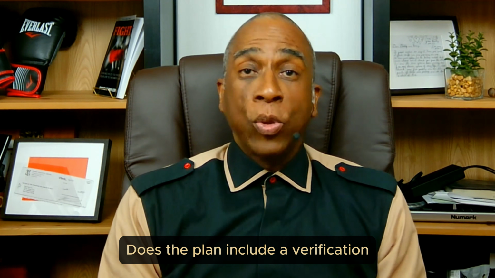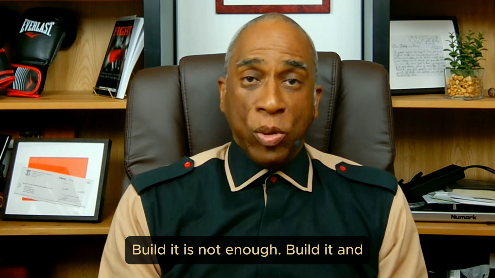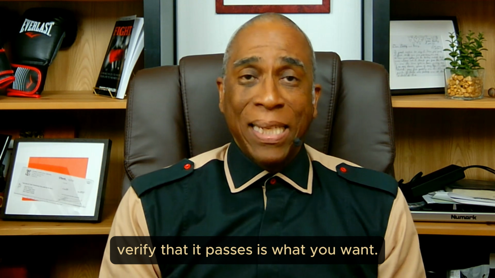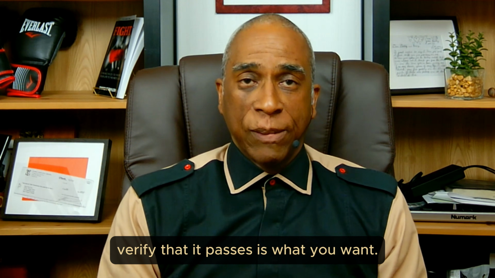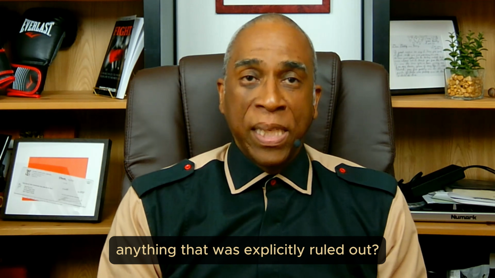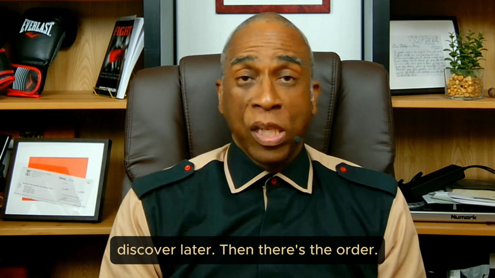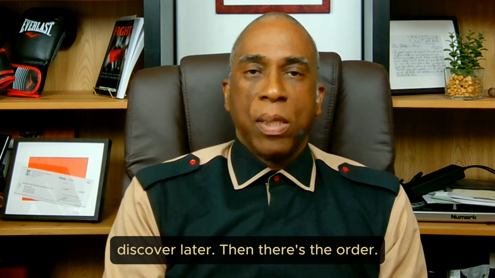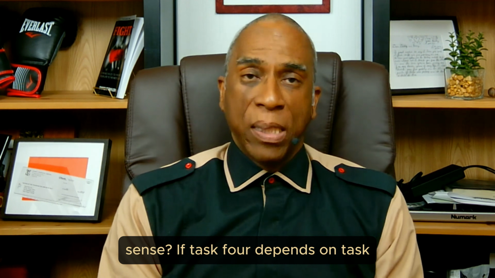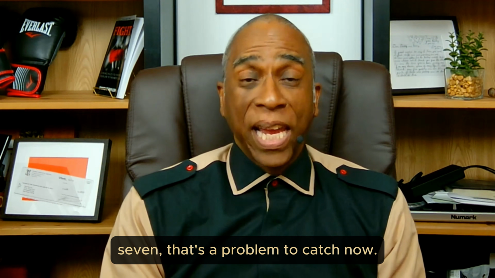Does the plan include a verification step for every acceptance criterion? Build it is not enough. Build it and verify that it passes is what you want. Out of scope. Does the plan include anything that was explicitly ruled out? This is easy to miss and costly to discover later. Then there's the order that the work is going to be done. Does the sequence make sense? If task 4 depends on task 7, that's a problem to catch now.